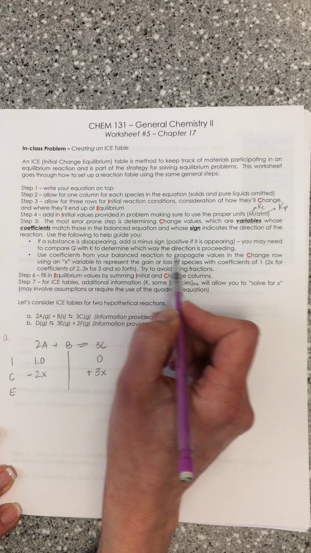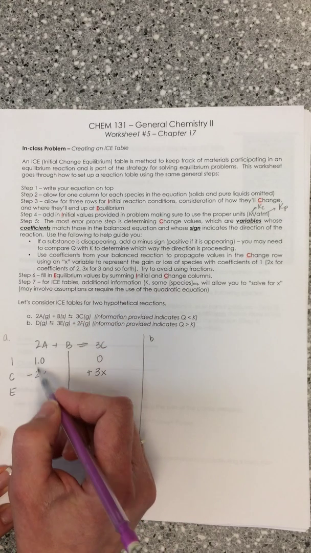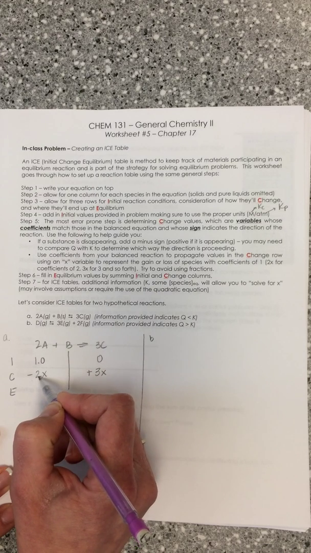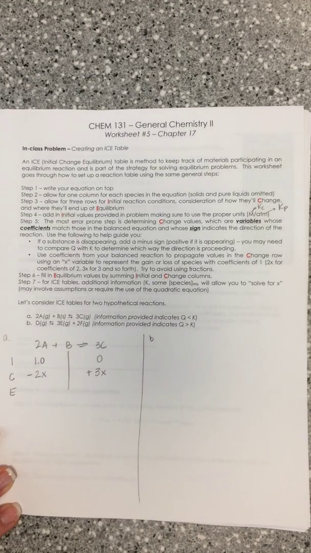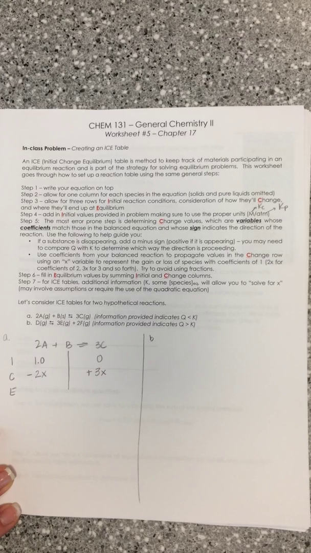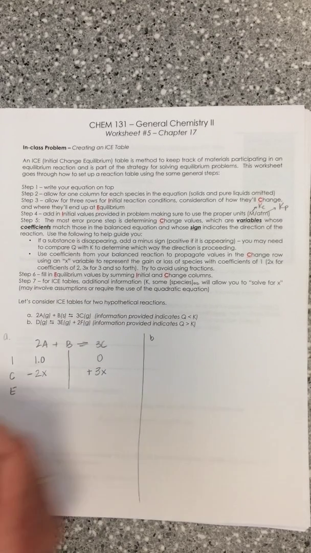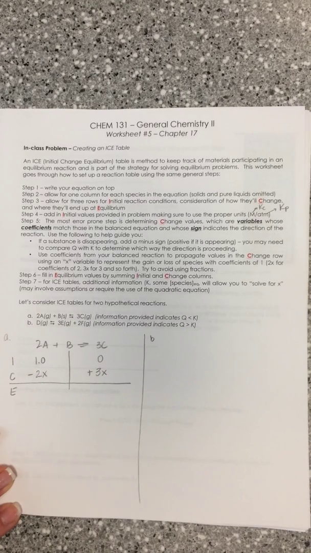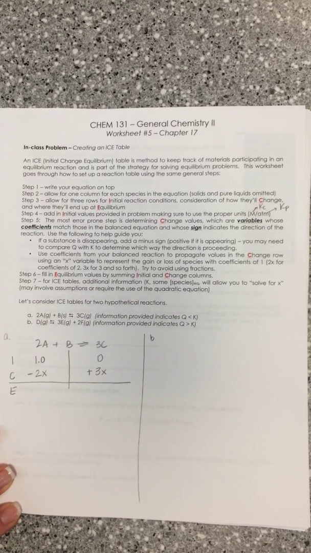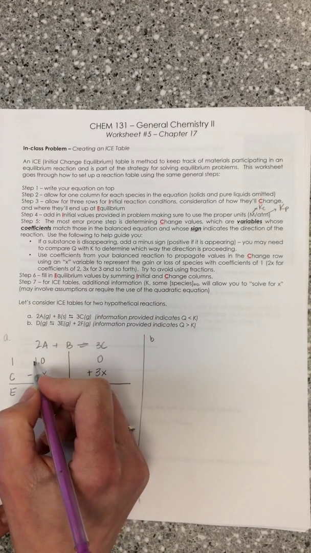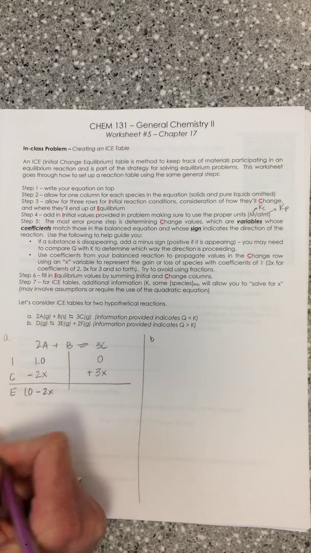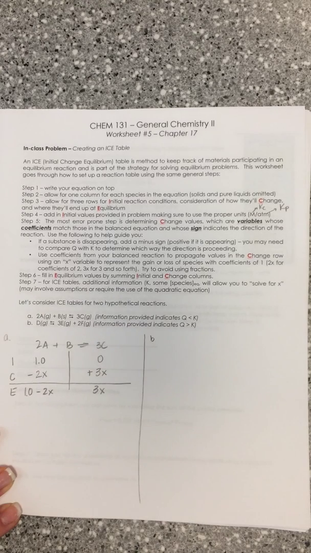Coefficients, again, from your balanced equation are propagated into these variables here. So this means that this is 2x. Here we've got 3x. Step 6 says fill in the equilibrium values. I like to write kind of a sum line here. Fill in equilibrium values by summing the initial and change columns. So we're going to have 1 minus 2x and then 3x.